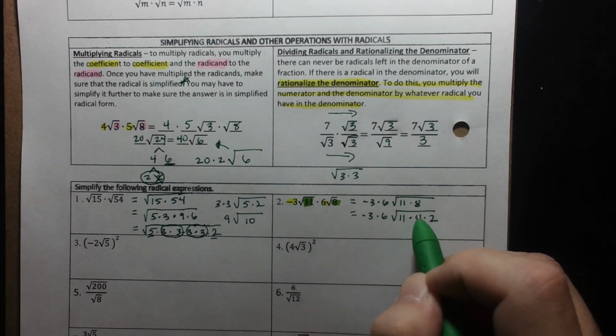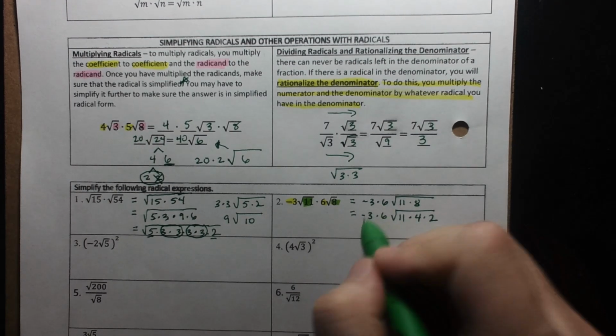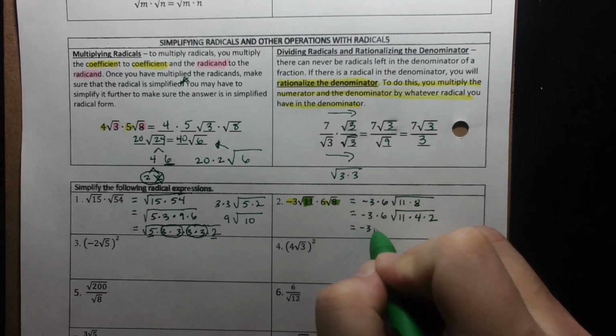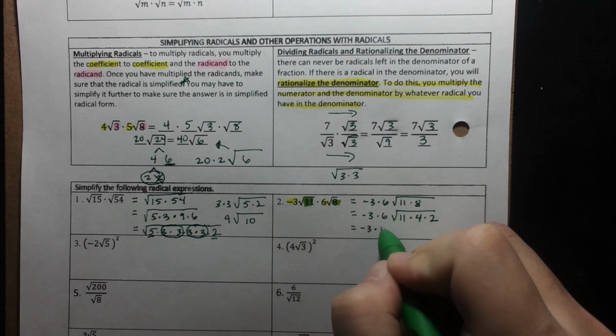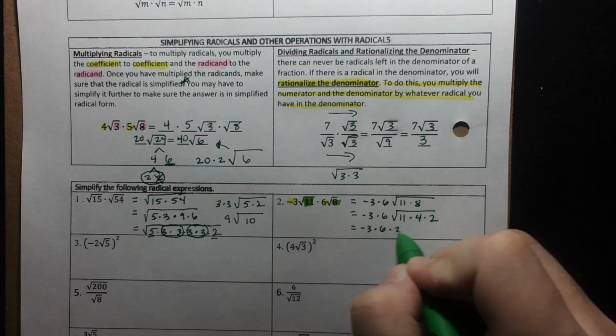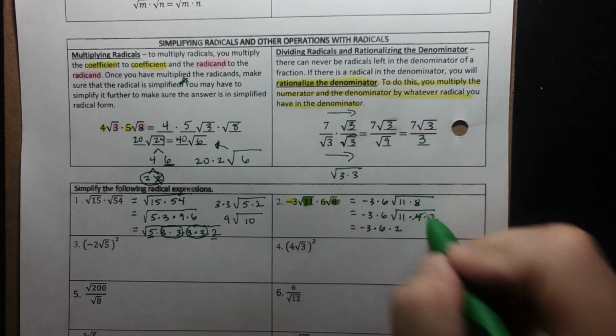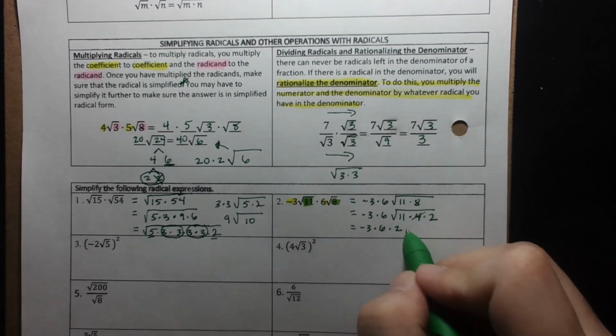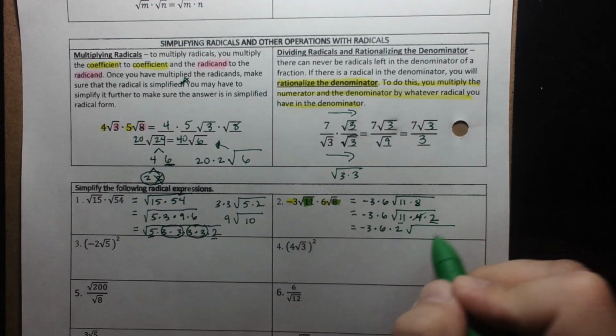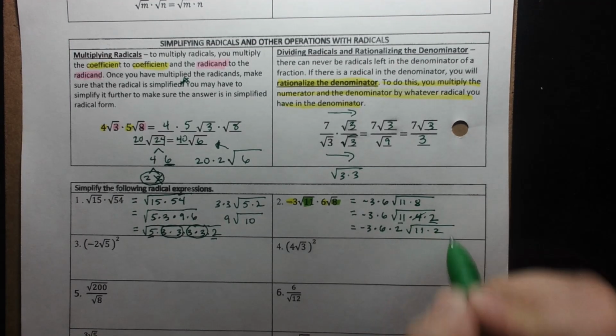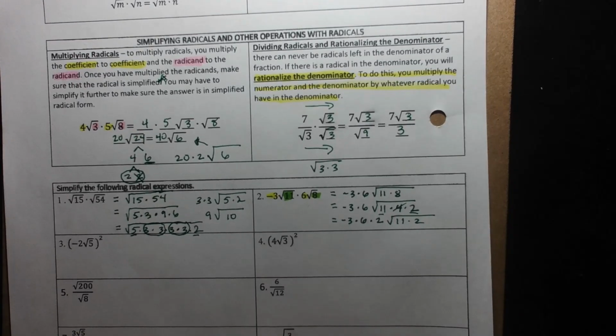So once I take the square root of 4, which is 2, it's going to come outside of the radical, right? So that's going to be negative 3 times 6 times 2. Don't need this anymore. And then we have the 11 and the 2. So 11 times 2 under the radical.